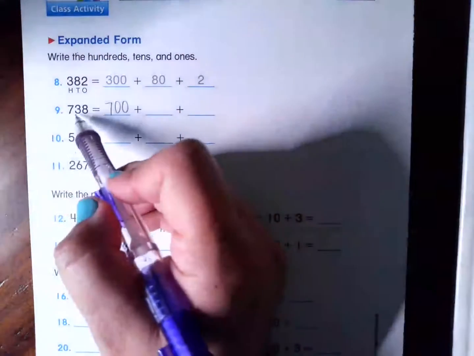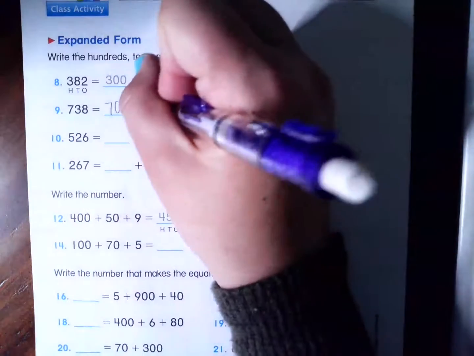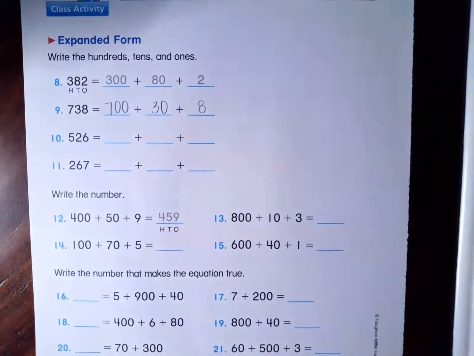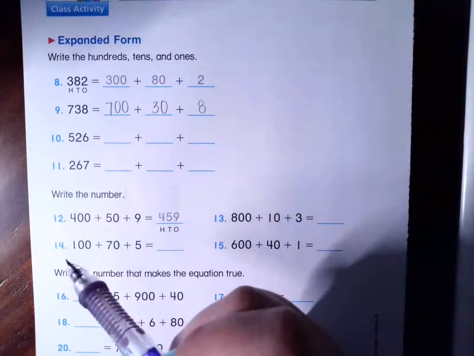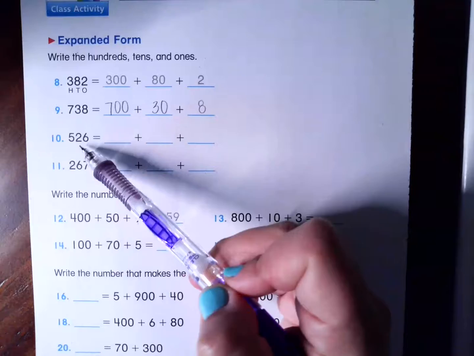So a 7 in the hundreds place equals 700. 730. You hear that 30 for 3 tens. And then we know that it's always just an 8 for the ones. At any time, if you want to pause the video and try these on your own, you are more than welcome to.